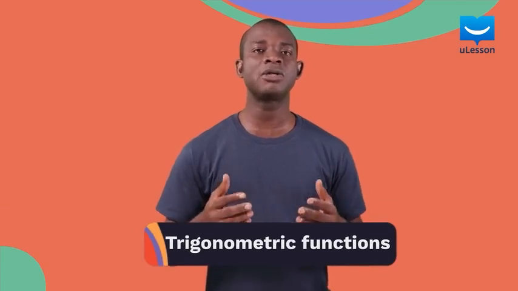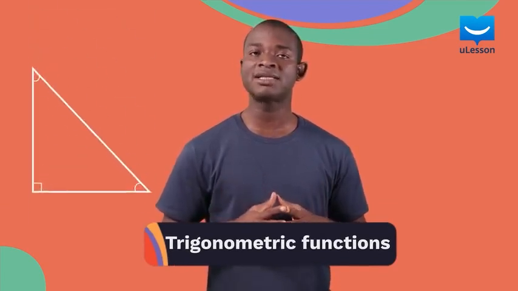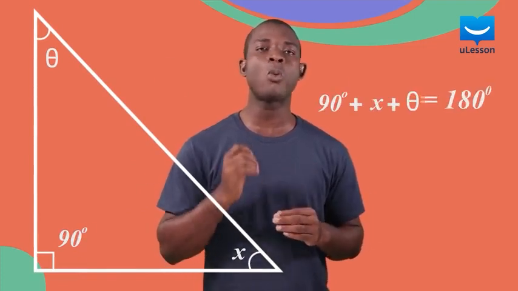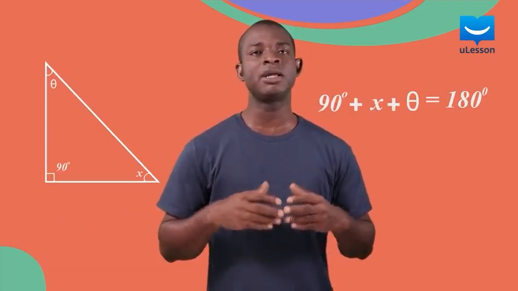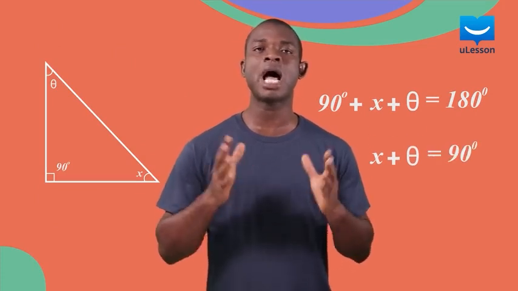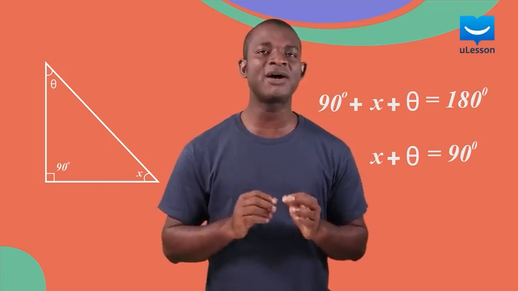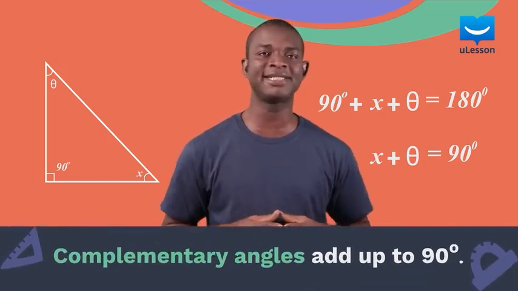From our previous lesson on right-angled triangles, we have learned that if one angle of a triangle is 90 degrees and one of the other angles is known, the third is thereby fixed because the three angles of any triangle add up to 180 degrees. The two acute angles therefore add up to 90 degrees. This means that they are complementary angles. I hope you have not forgotten that complementary angles are angles that add up to 90 degrees.